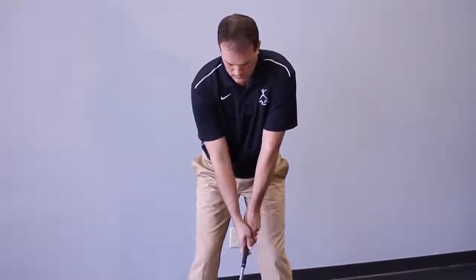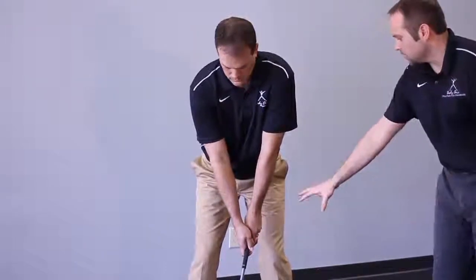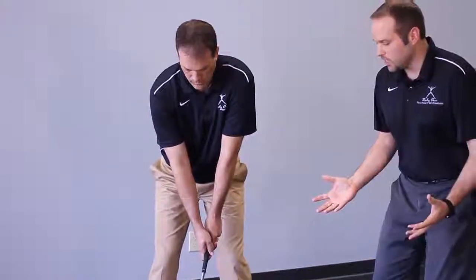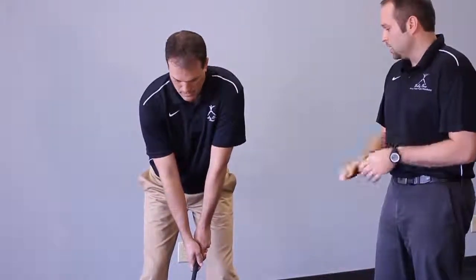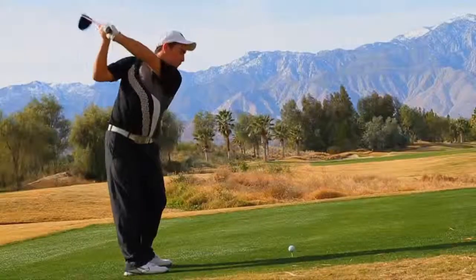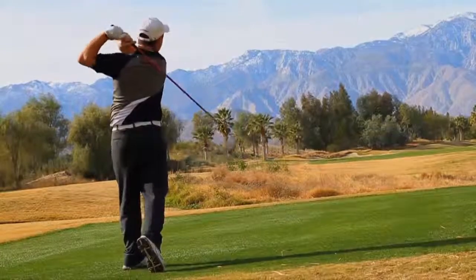What we want to see is a nice strong stance, legs a little bit bent in an athletic position, just as you would imagine a shortstop in baseball be positioned. This allows his legs to be ready to contribute to the power needed to perform an efficient golf swing.